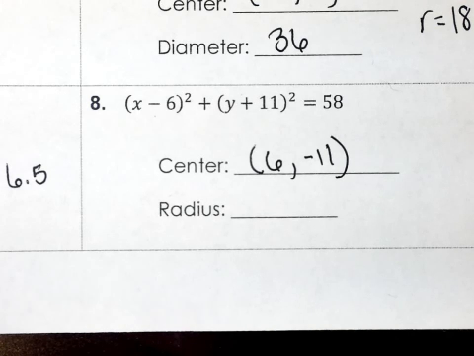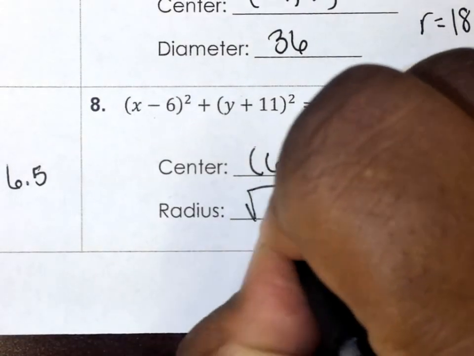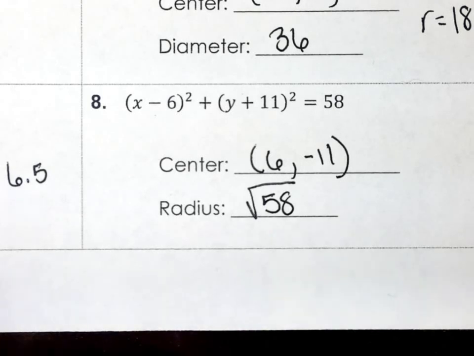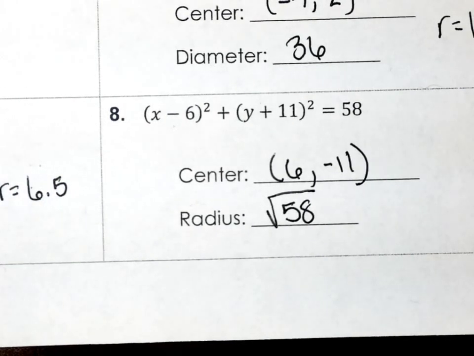No. Nah, I don't want that. Say it loud. Thank you. Square root of 58. Once you see that decimal in your calculator, understand I don't want that. If it's a long decimal, something like the 6.5 we got on the last one will be fine. But some long run-on decimal, we don't want that.